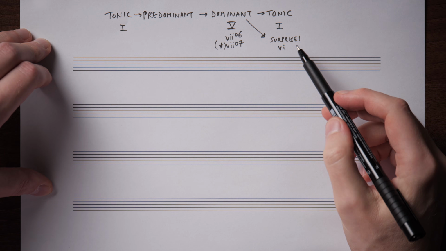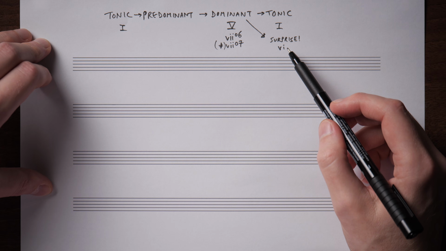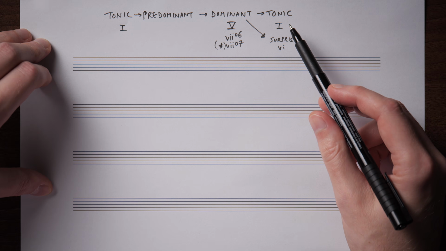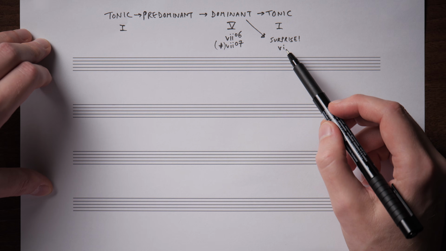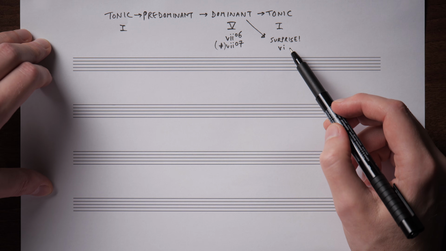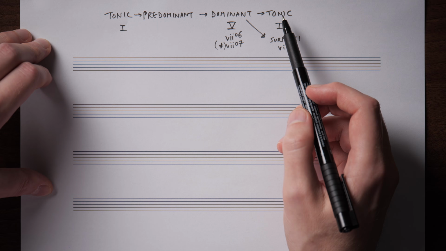such as chord 6, as in an interrupted cadence, but not just in a cadence. Chord 6 can be called a tonic substitute chord because it's very closely related to the tonic chord. It includes two of the same notes, including the tonic note. But the surprise factor presupposes that you would normally expect the dominant to go to the tonic.